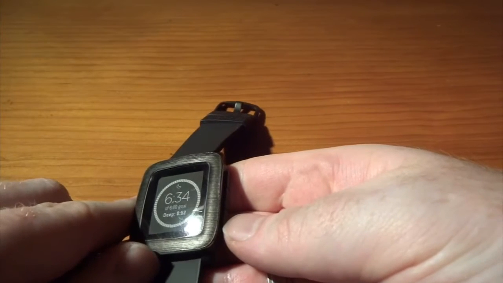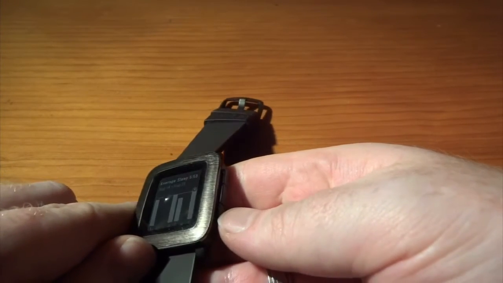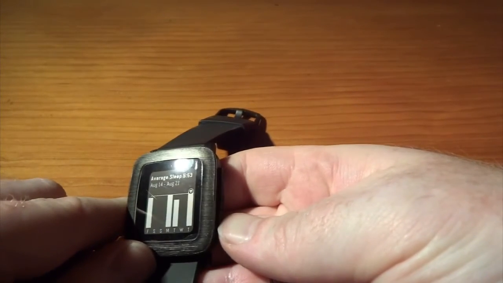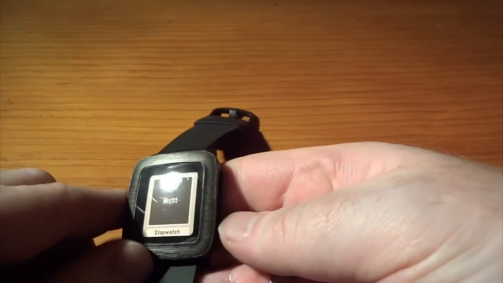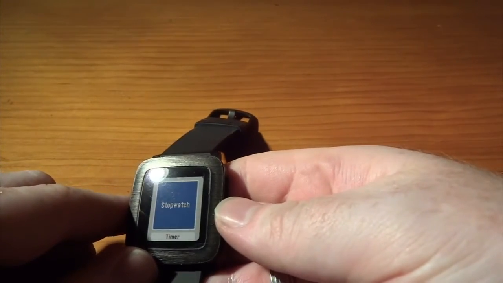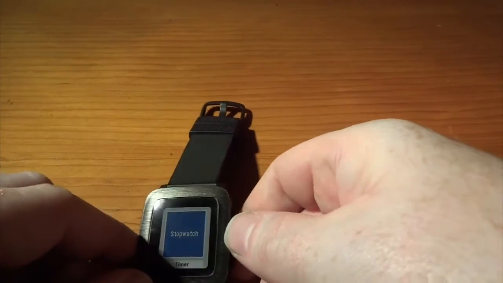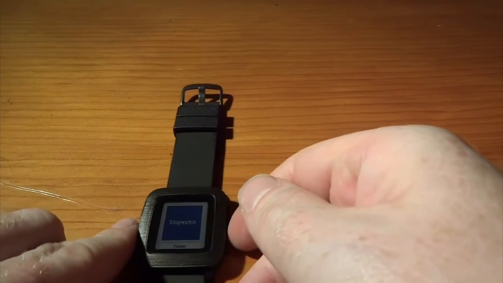So I actually managed to get a decent night's sleep last night for once. And there's my average sleep as well. So you do get quite a bit of information on there, similar to what you would get from most other smartwatches. Coming out of that, something to say on Misfit: it doesn't allow you to tie it in with the Misfit app. Unfortunately, this is something that I do think Misfit need to work on.